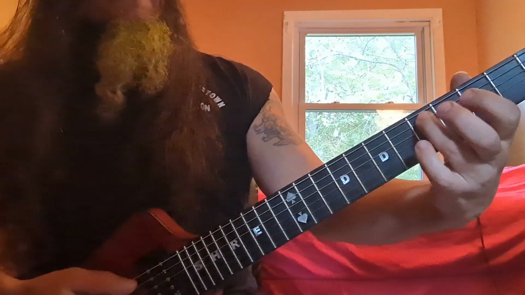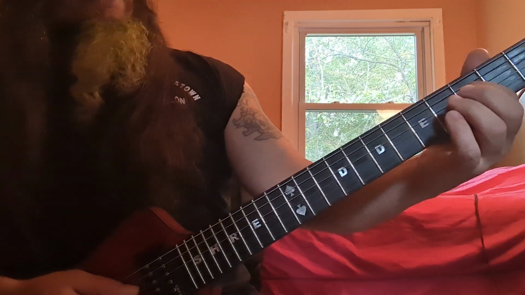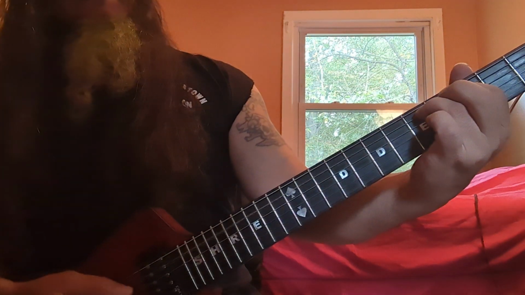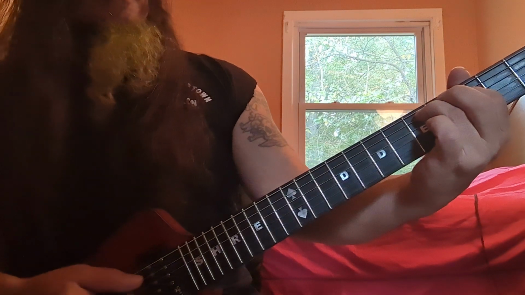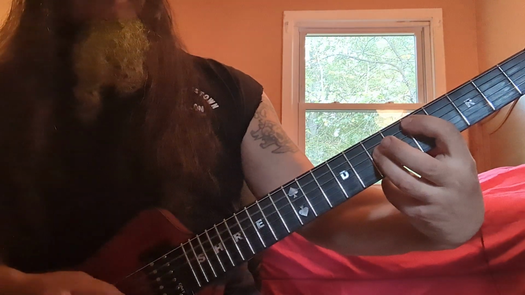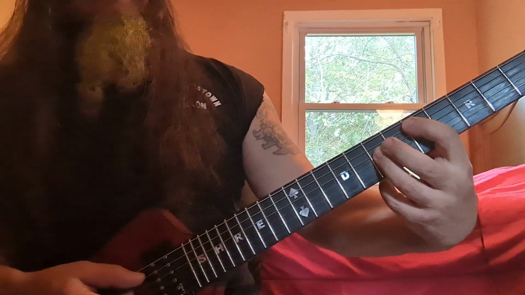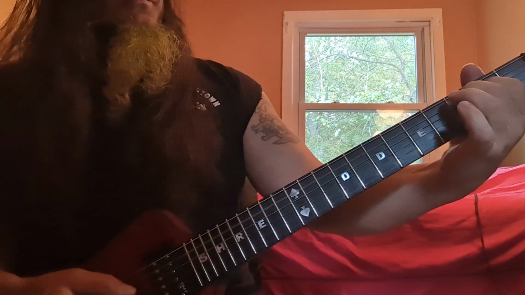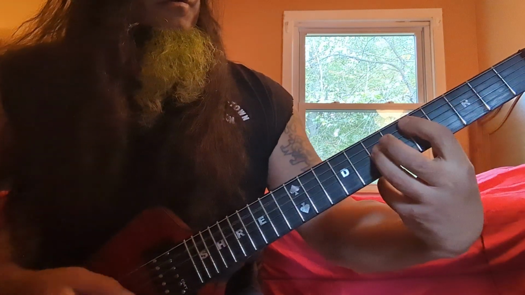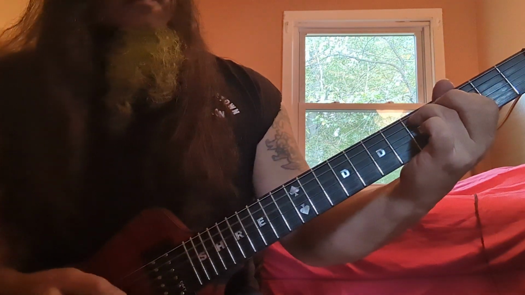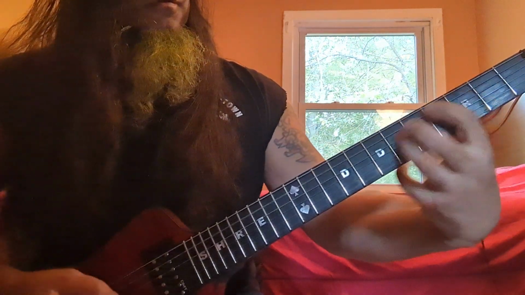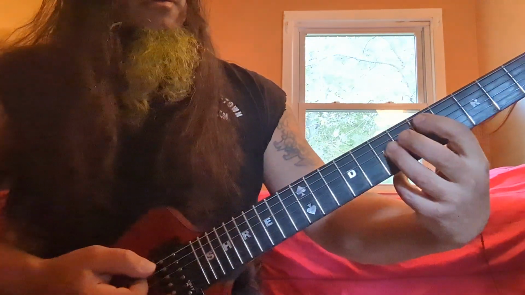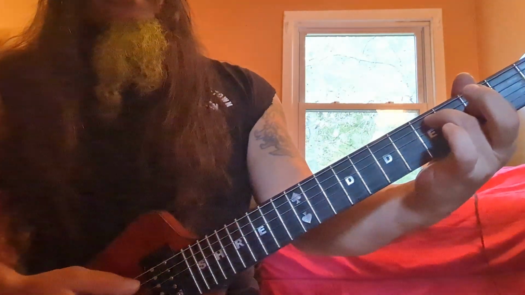Here's your D minor. You have the 5th fret A, 3rd fret D. You have a D and an F. Flip it with the D power chord, and you can instantly go from the chord to the power chord. So here you're flipping a D minor and a C major.